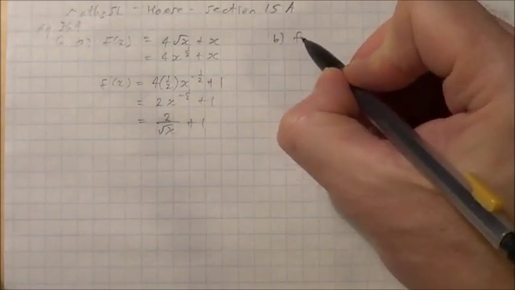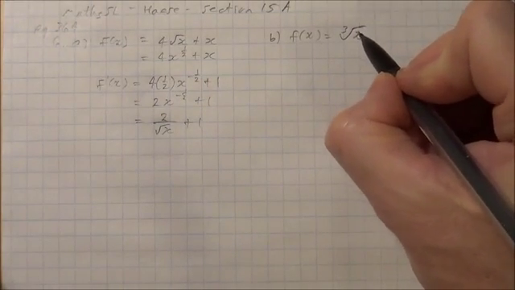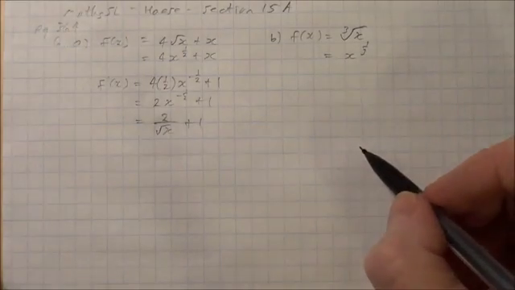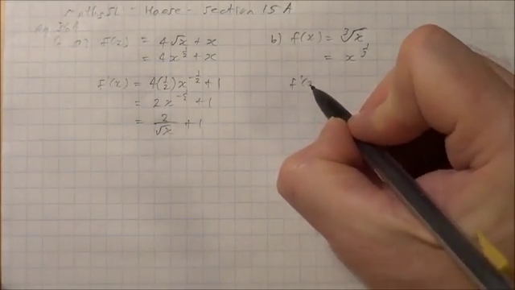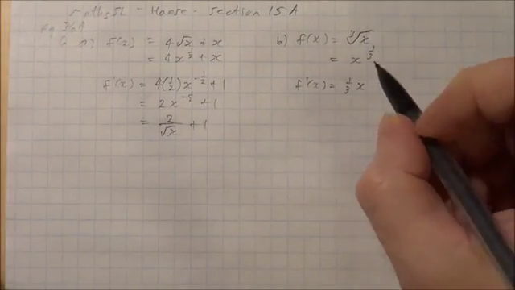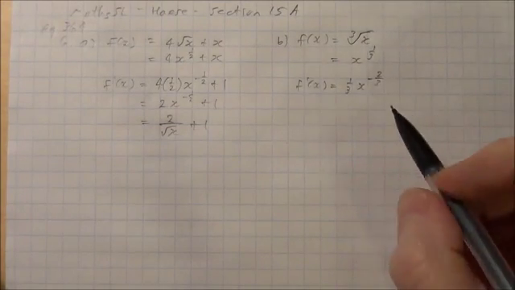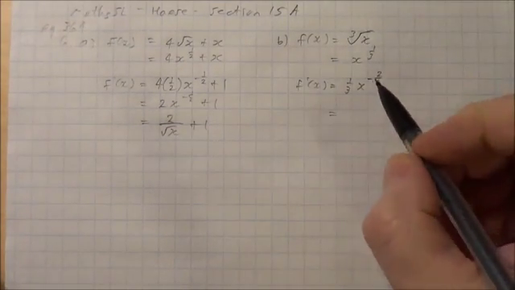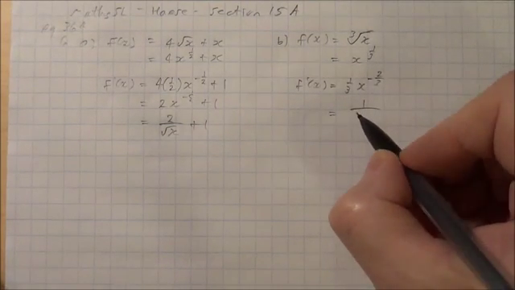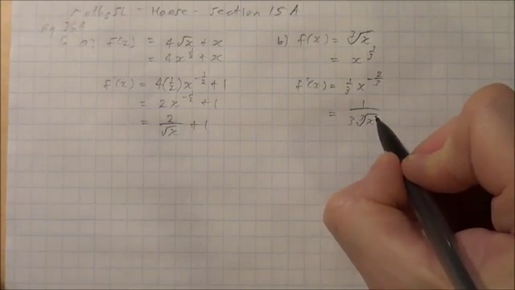Part B, f of x is the cube root of x, and I'll rewrite that as x to the 1/3. And now I'll take the derivative and bring the exponent down in front, and then I will subtract 1 from the exponent to give me negative 2/3, and then I'll rewrite that into the same form that it was given in the original question. So I'll have 1 over 3 the cube root of x squared.